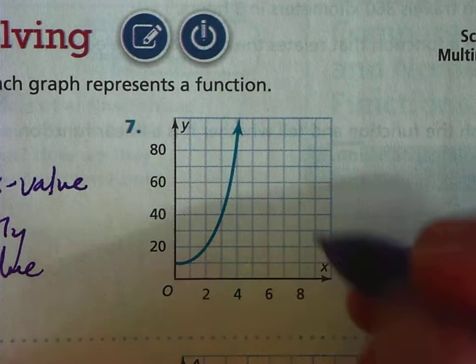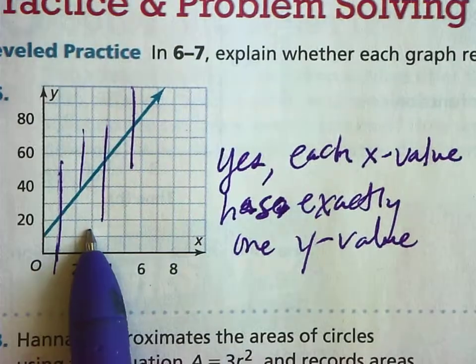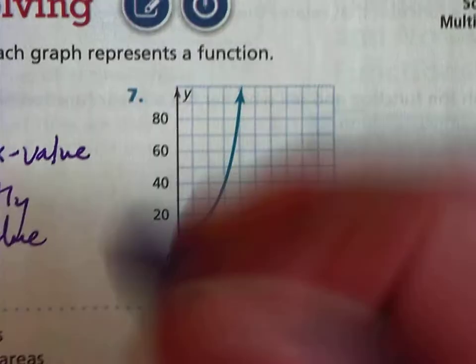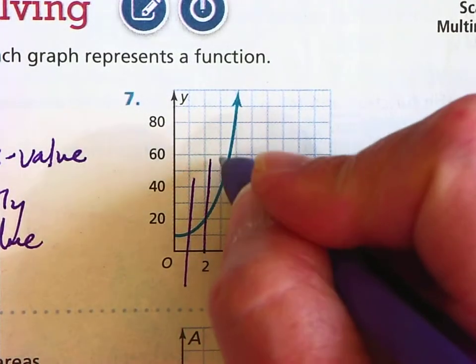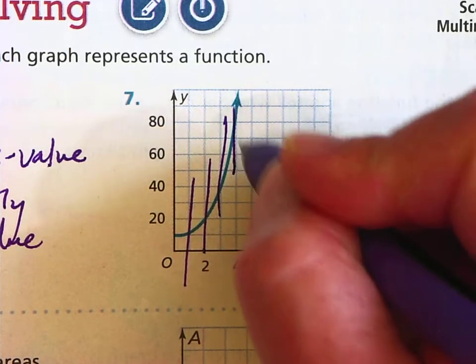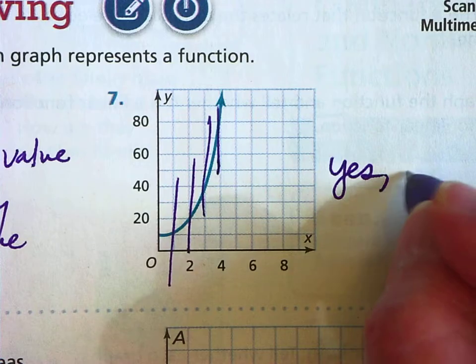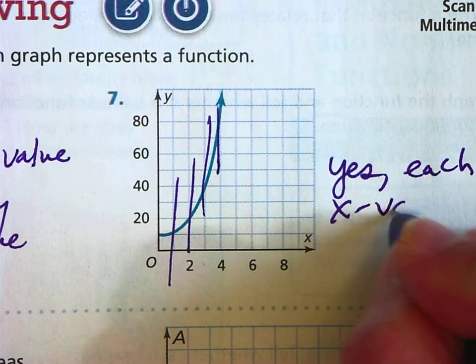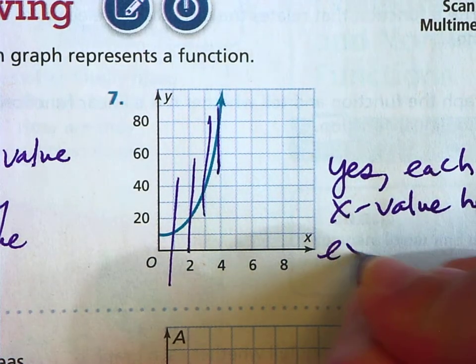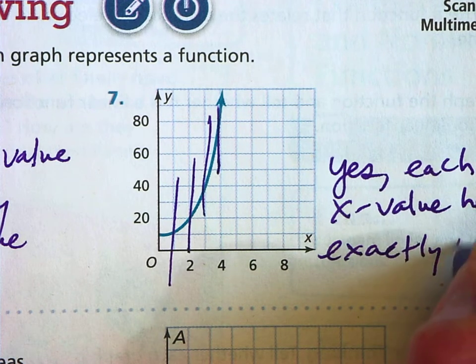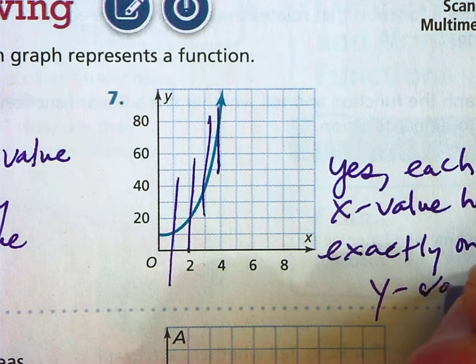Okay, let's look at this one. Again, this one's linear because it's a straight line. This one's nonlinear. So if you draw a line straight down, no matter where you draw it, you're still only going to hit 1 point at a time. So this is a function. Yes, folks, each x value has exactly 1 y value.